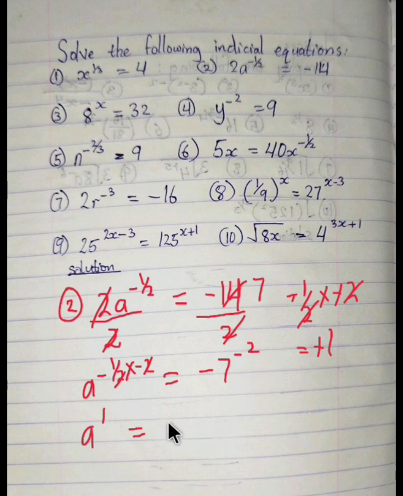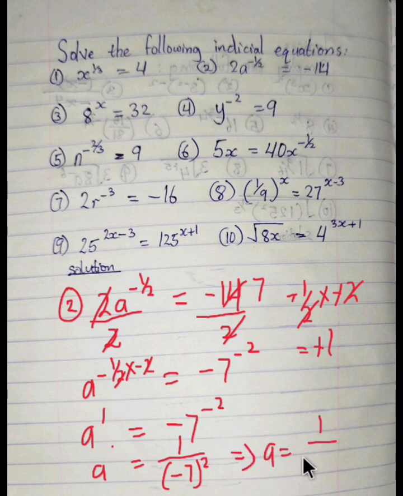So we have a raised to power 1 is equal to minus 7 raised to power minus 2, which is equal to a is equal to 1 over minus 7 squared. So this is equal to 1 over minus 7 times minus 7, that's going to be 49. So the value for a is 1 over 49.